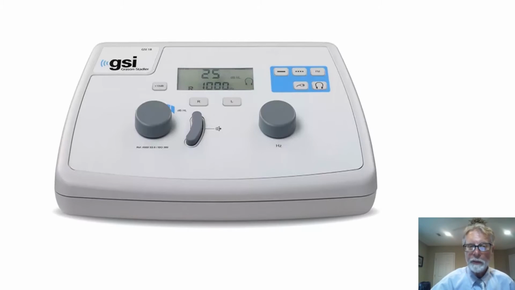Then you can see right in the middle there is a large button that you would use as your interrupter. That's the button you push to present the stimulus. Right above that there is a left and right button to change from the left ear to the right ear. Of course, we're going to do the same thing on both ears. And you can see on the display that right now we're at 1000 hertz. I don't know if you can see it, but we're on the right ear and we're at 25 dB.